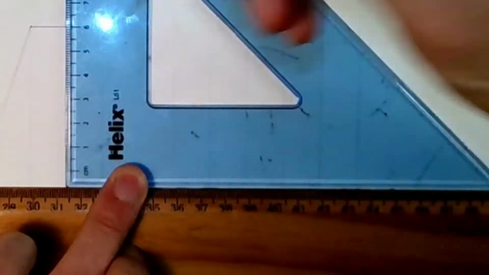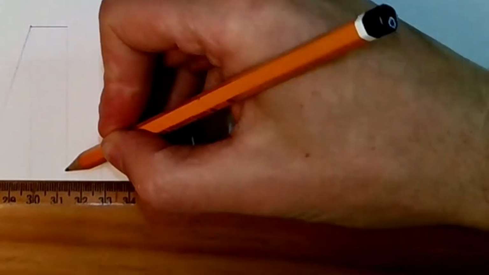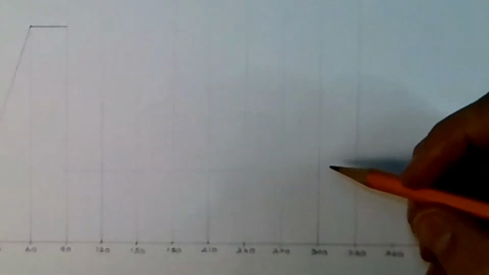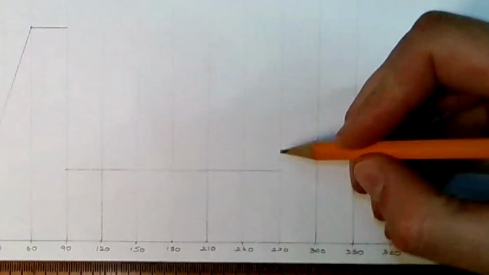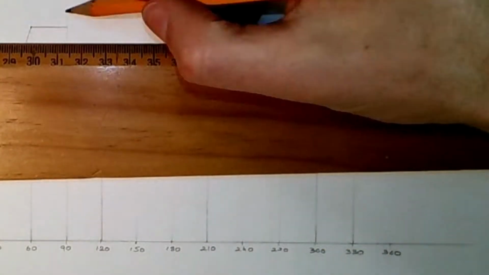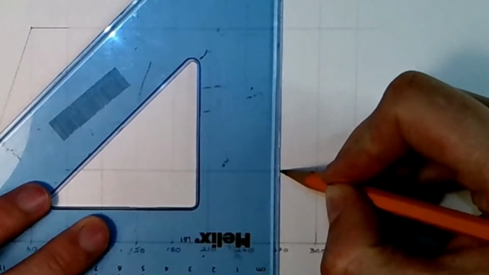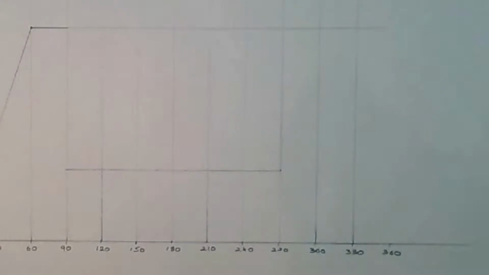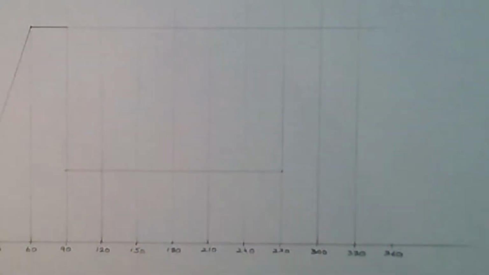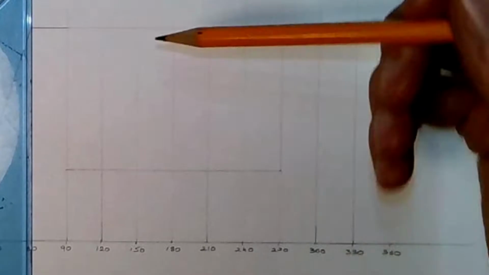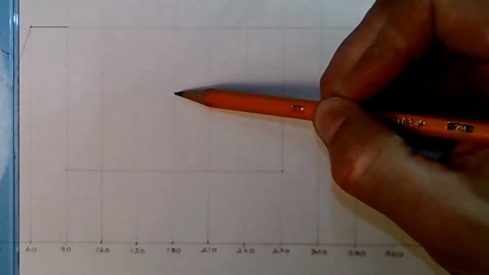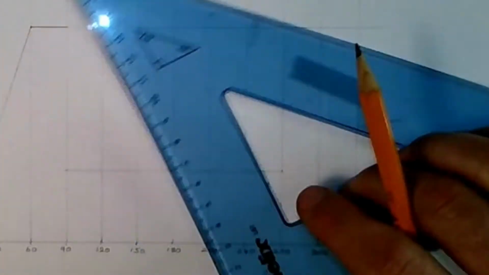So the next motion on this displacement diagram is going from 90 degrees to 270 degrees, falling 60 millimeters. And what we're asked to do is show the motion of uniform acceleration and retardation. So this is where we're going to have an acceleration and deceleration at the same rate. So usually this path is going to be shown in a parabolic shape or a parabolic curve. So here we're going to use the rectangle method to show a parabola.